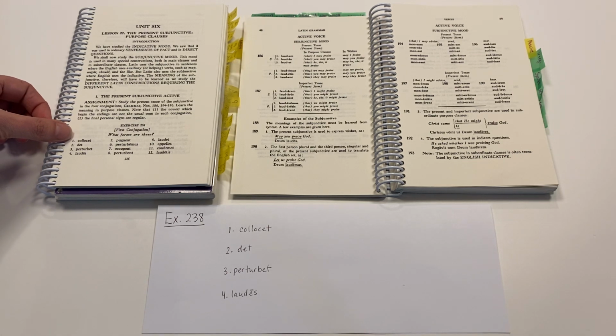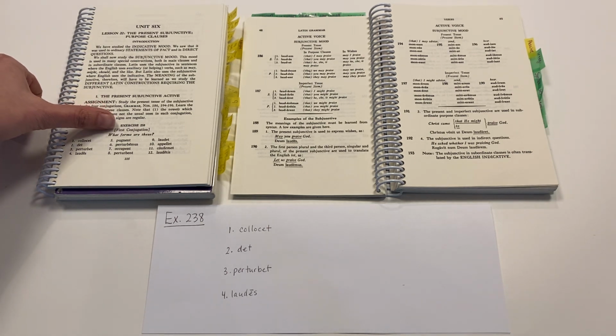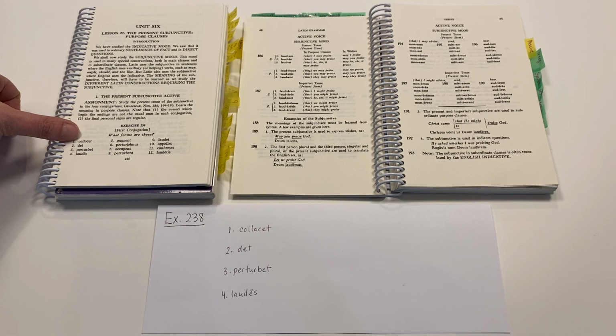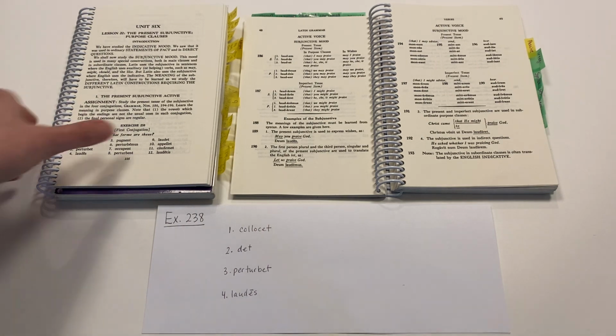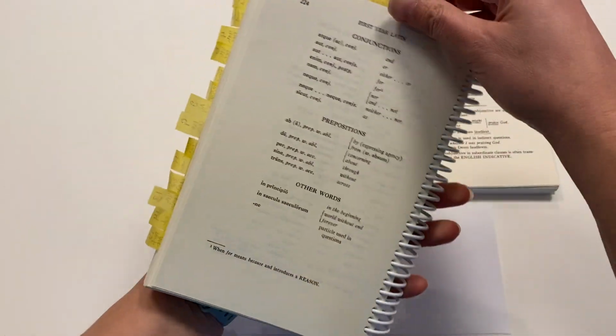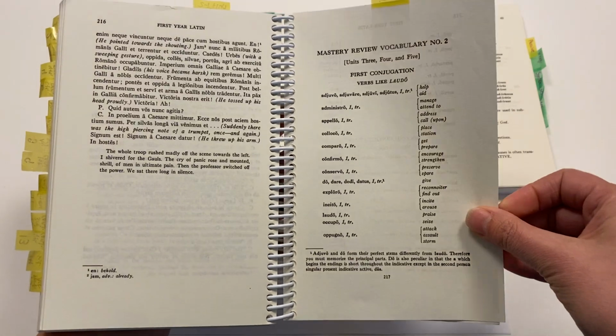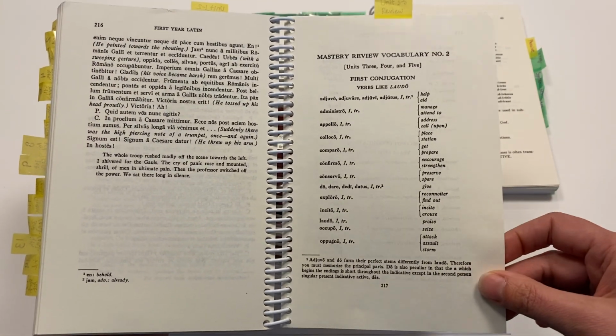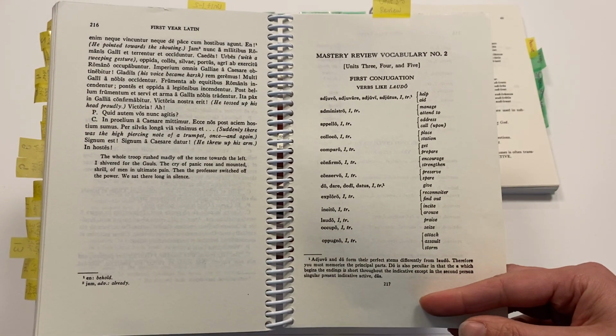Okay, so starting with the first one, again, these are all first conjugation verbs. So we have collocet. And by the way, it would be helpful for you to just remind yourself of what these verbs mean. A real easy way to look that up is in your purple book, starting on page 217.